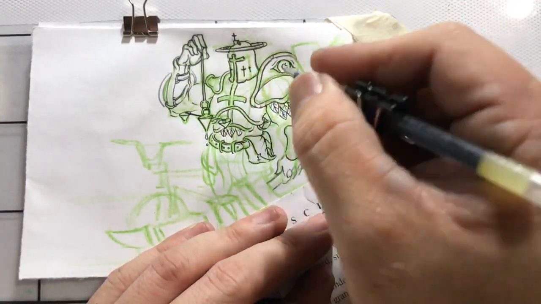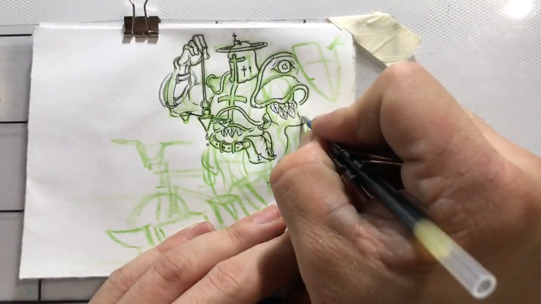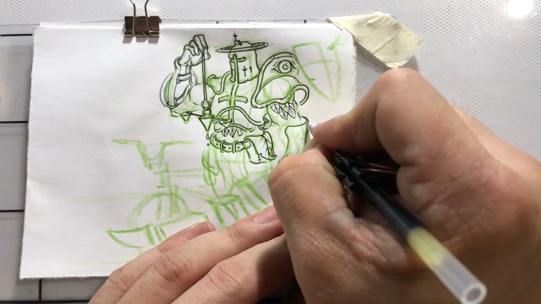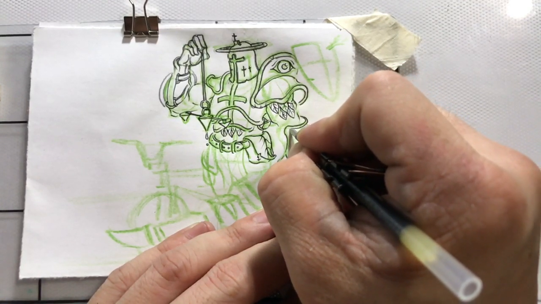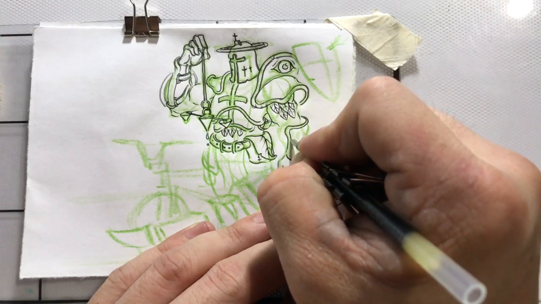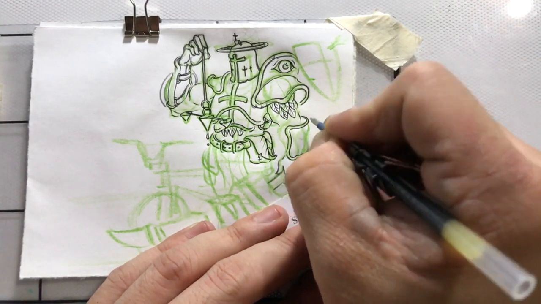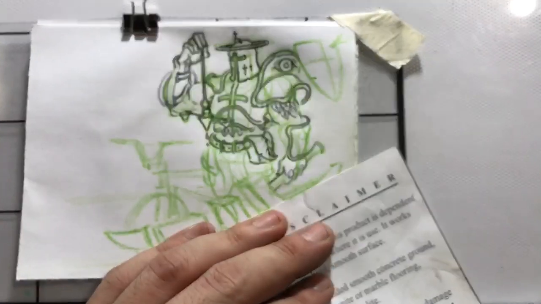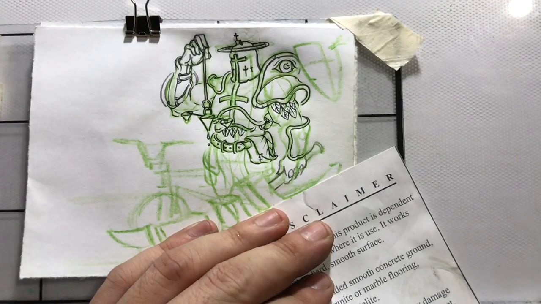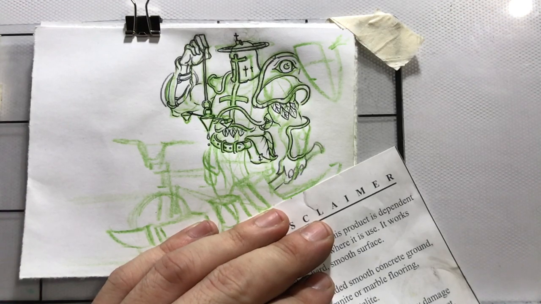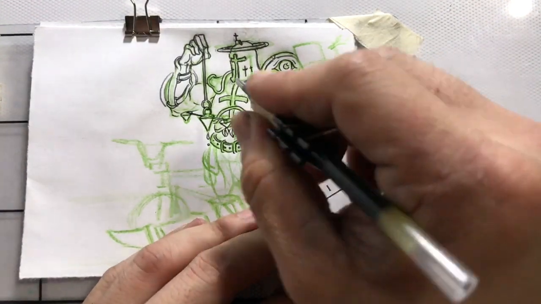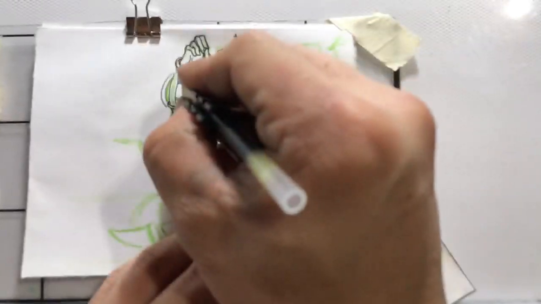I've tried to keep them the same size, so there's like kind of like a unity in it. Okay, this is just on repeat. Okay, let's try and put some of these buckle things right there.